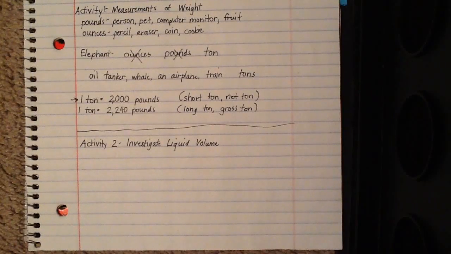Unit 5, Lesson 5, Activity 2. Investigating liquid volume.